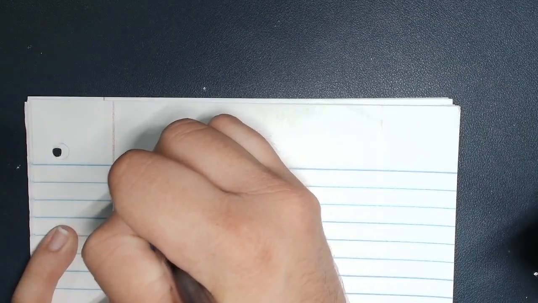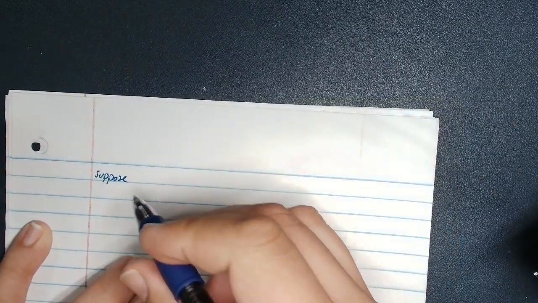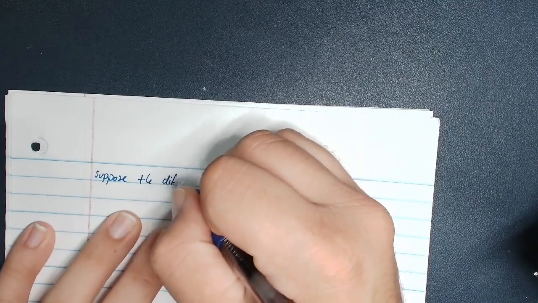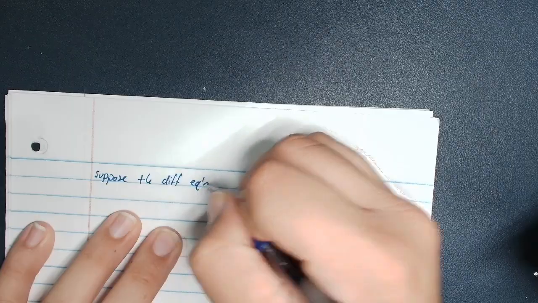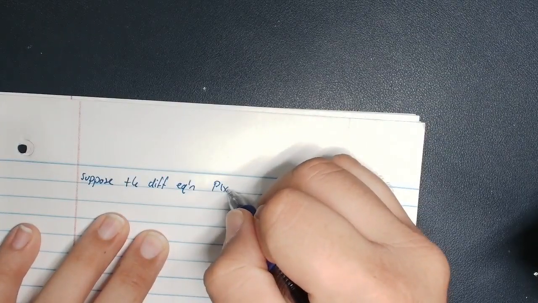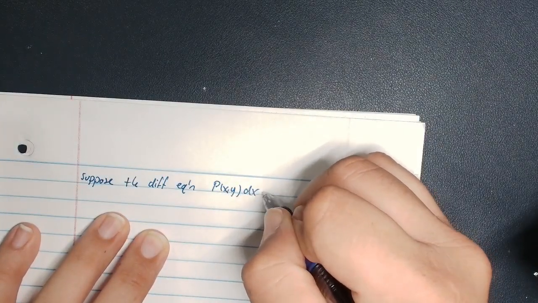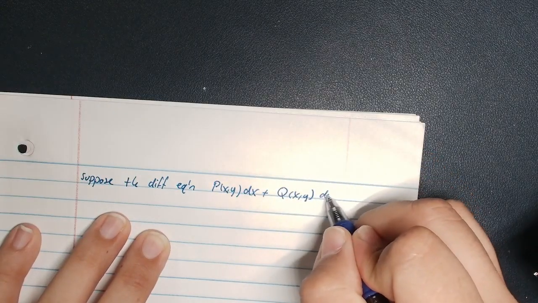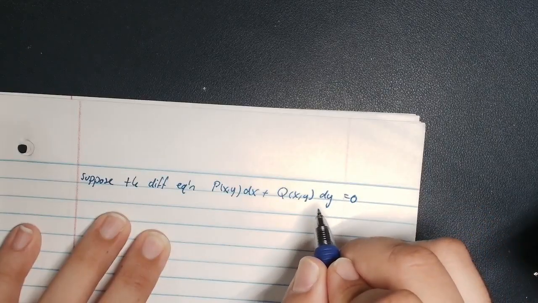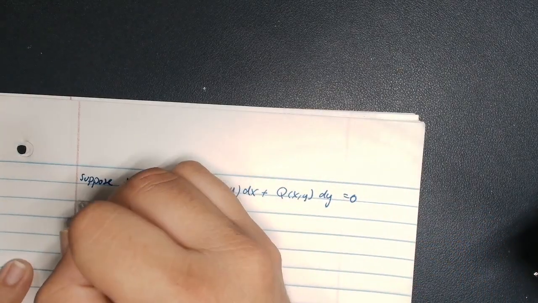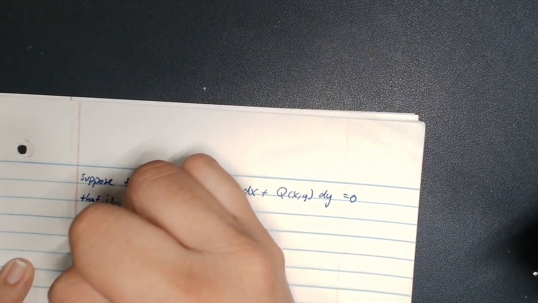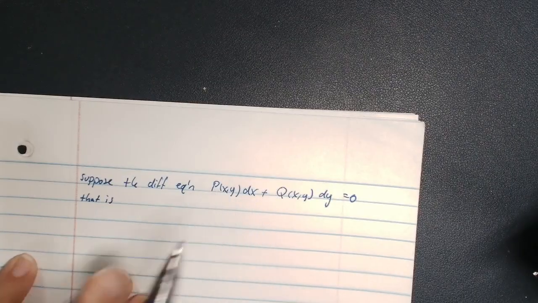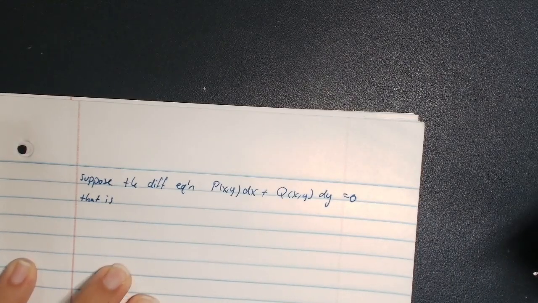So suppose that you have the differential equation that looks like p of xy dx plus q of xy dy equals 0. That is not exact. So here I don't use m and n because m and n implies that they fall into the previous category since those are the symbols used.